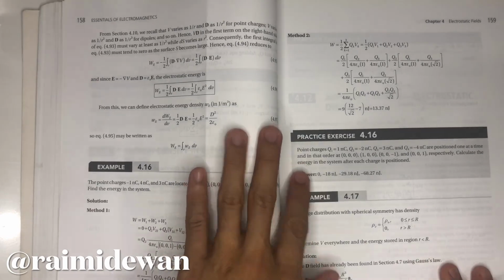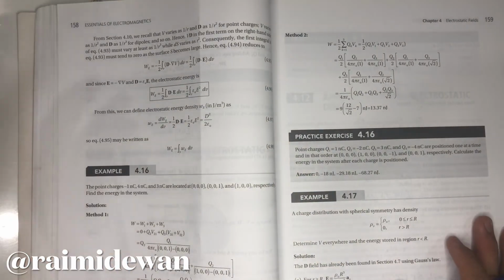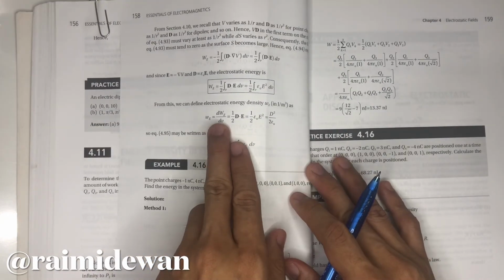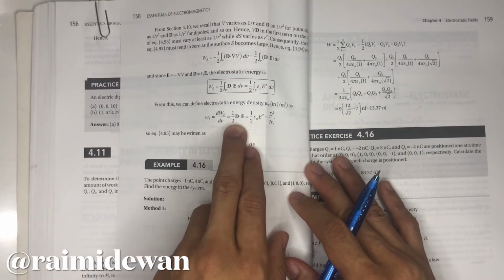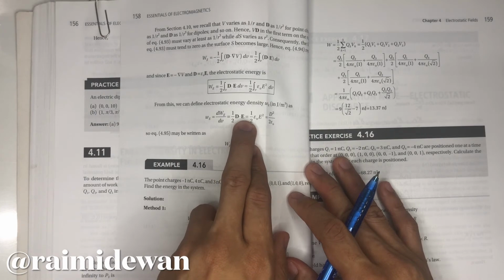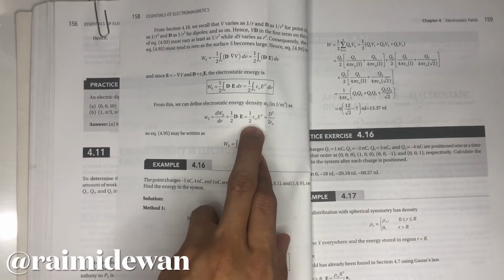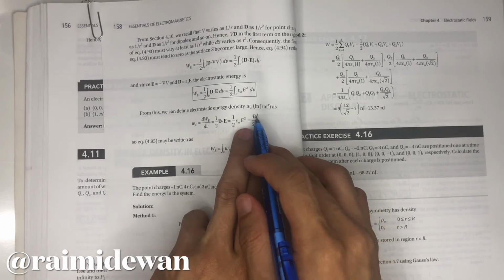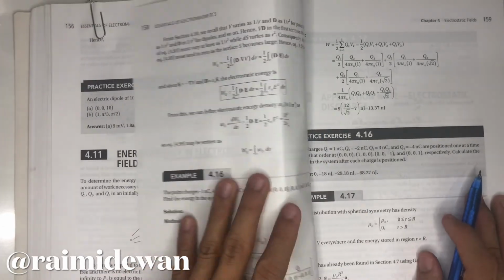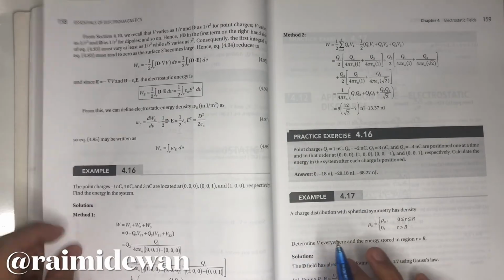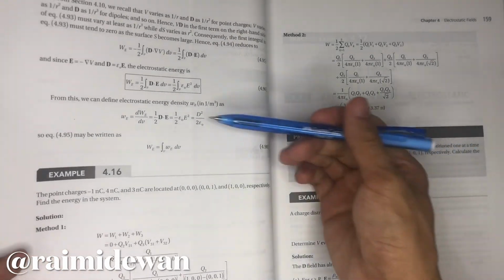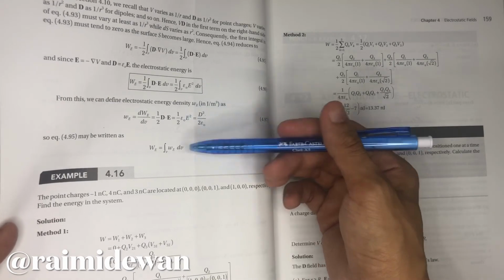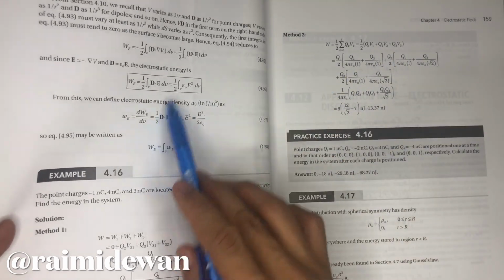And you also can see that actually there are various ways to get the energy stored. Here, you see, it's also W_E equals half D vector dot E, equals half epsilon naught E squared, and equals D squared over 2 epsilon naught. Okay, if possible, don't memorize. Try to understand, because you see this one is just interrelated with here. You just put D equals epsilon naught E, okay, equation. And this half D is what you get from here.